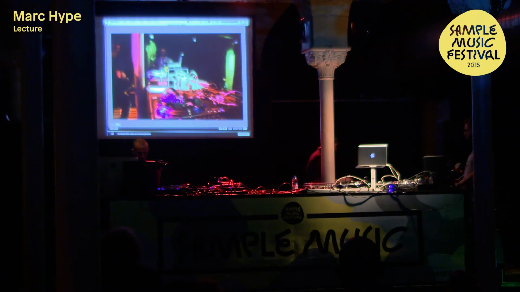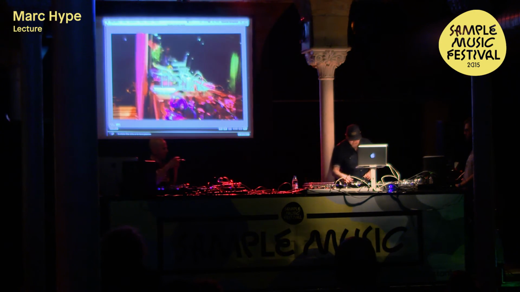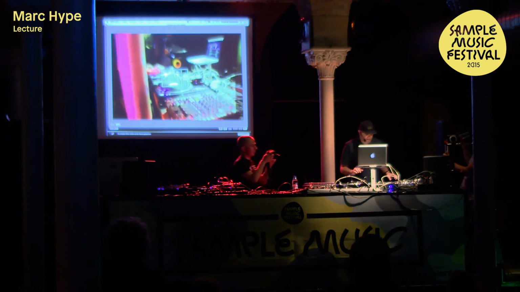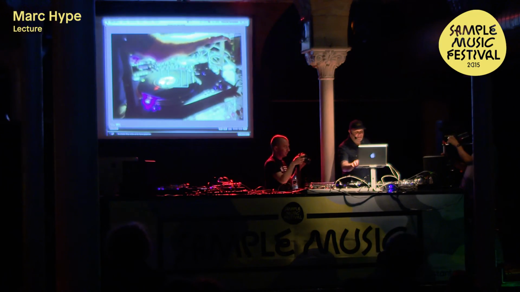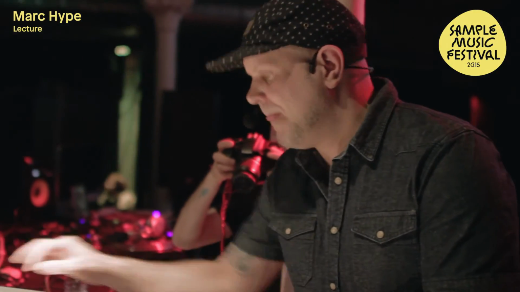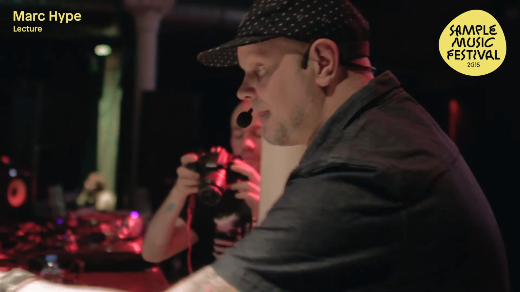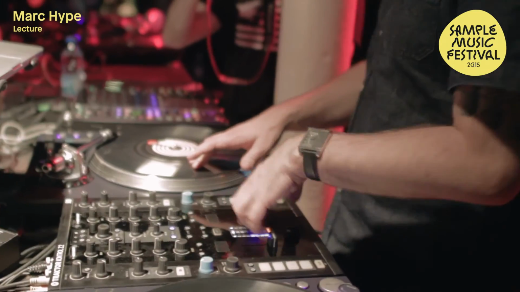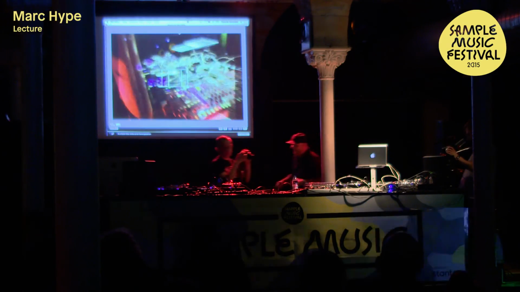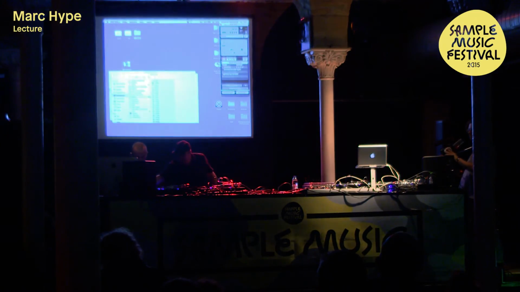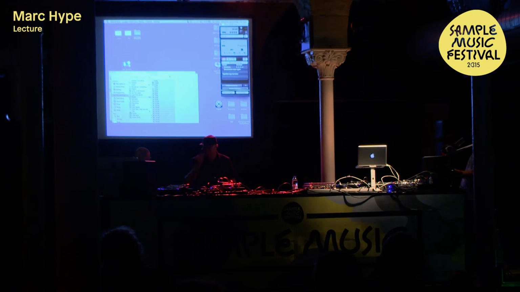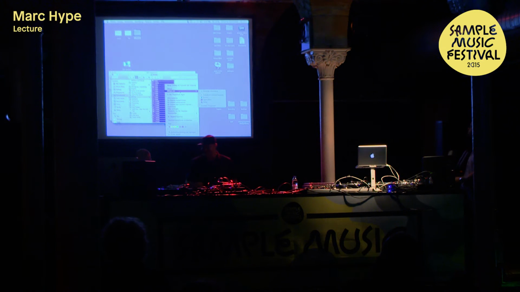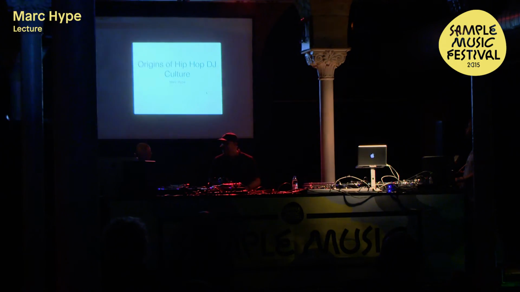Also very popular from this time. We're talking still mid-80s, was the tear scratch, and then later on coming from there, the jockey scratch. Jockey was like, oh, we have a photo of him. Let's put it up, okay. Just so people see what it looked like at this time.